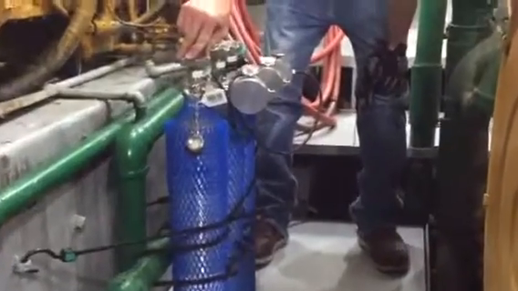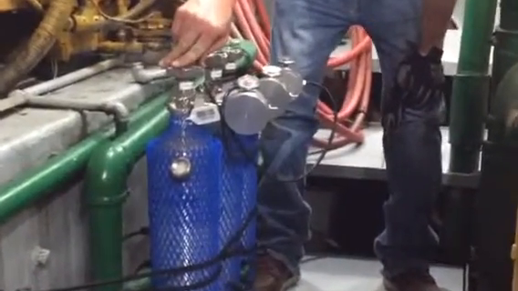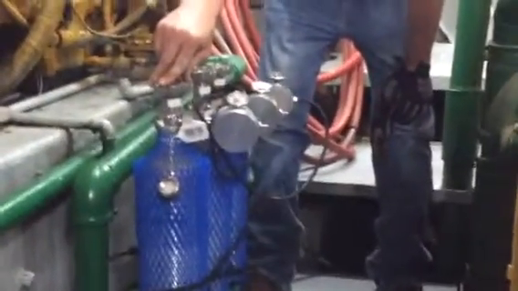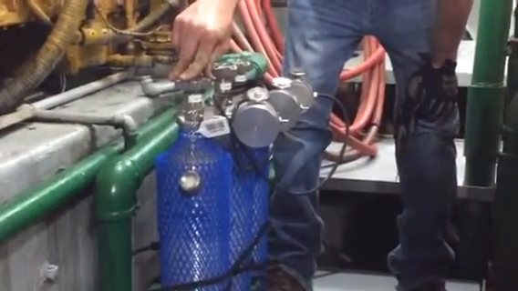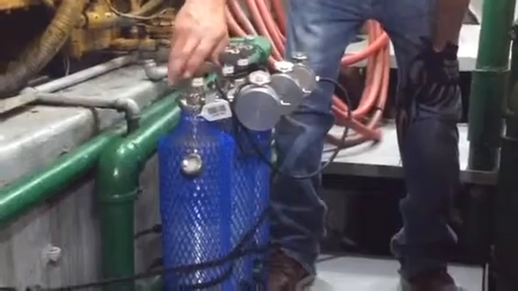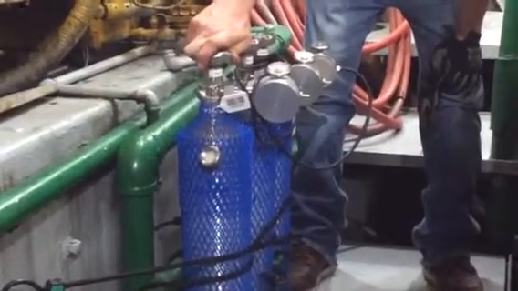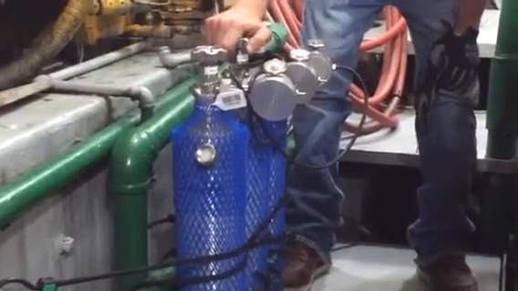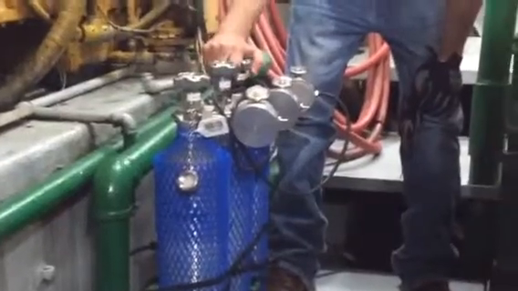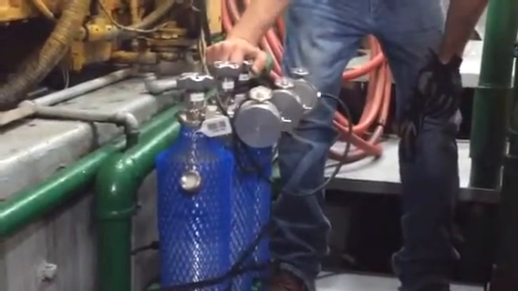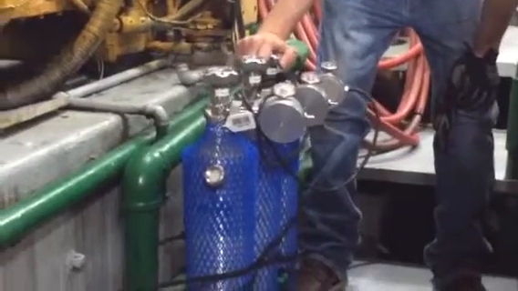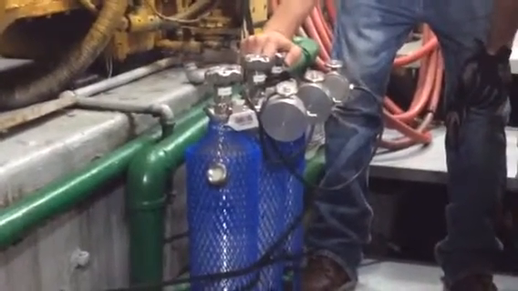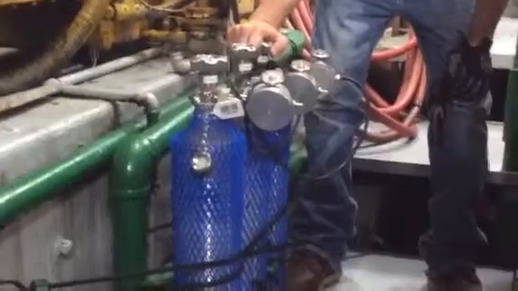The analyzer is calibrated with EPA protocol gases, which are also NIST certified. There is a CO-NO mix, an NO2, a CO high, a CO2, a 2% methane, and 2% O2 mixture.